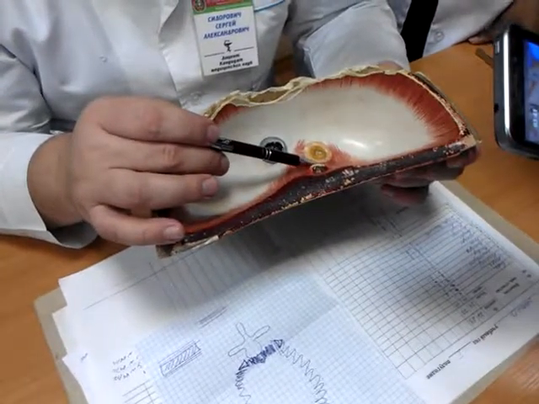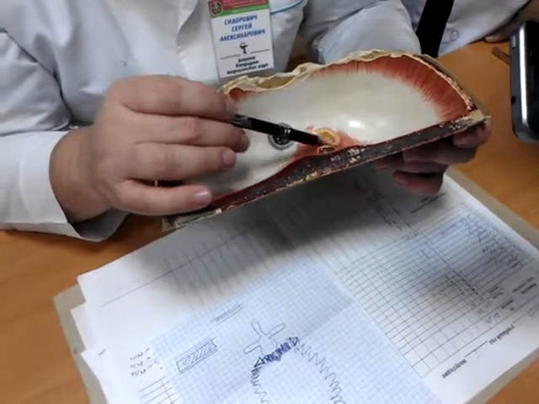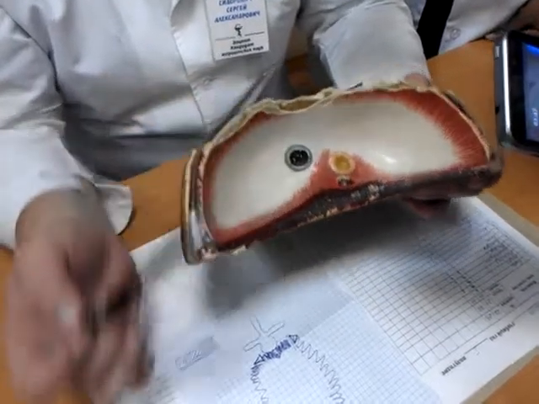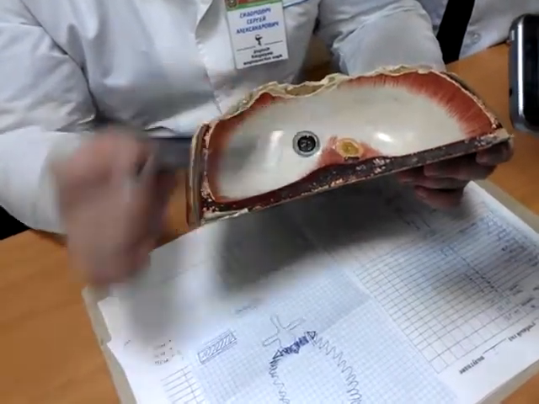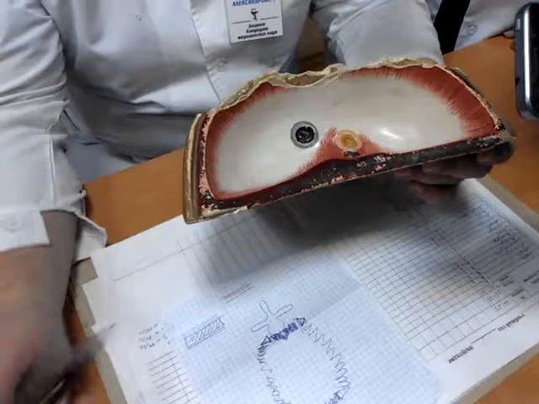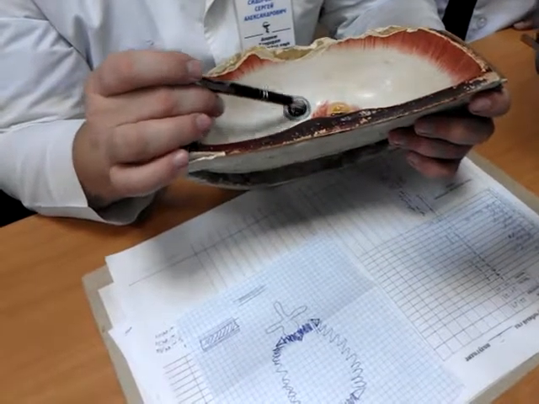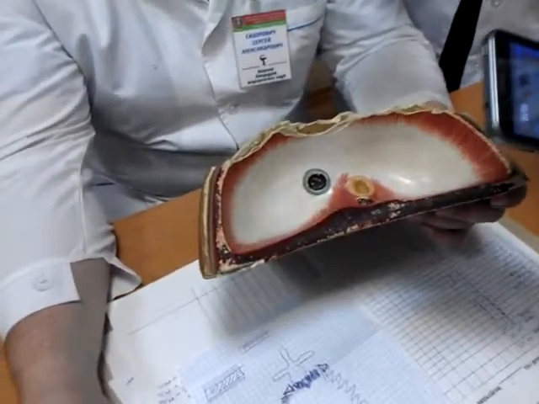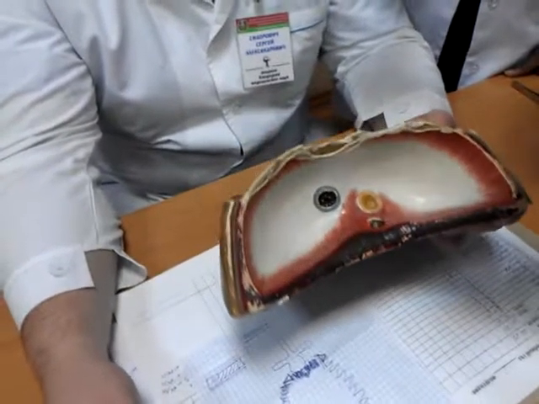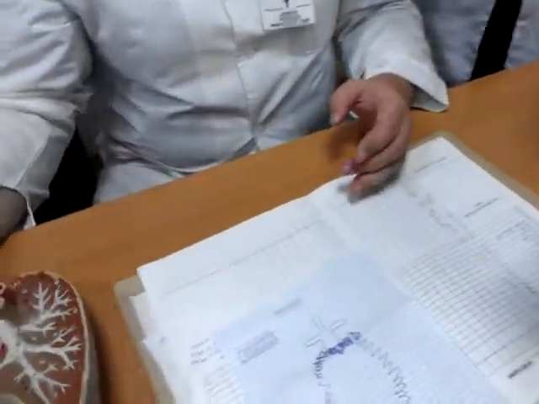Then these 2 parts divide and join together once again and surround another opening, hiatus esophageus. Esophagus passes through diaphragm in this hiatus. 2 hiatus, hiatus aorticus, hiatus esophageus, and 1 opening in centrum tendinum, foramen venae cavae. That is diaphragm. Next, muscles of the chest. Let's go.